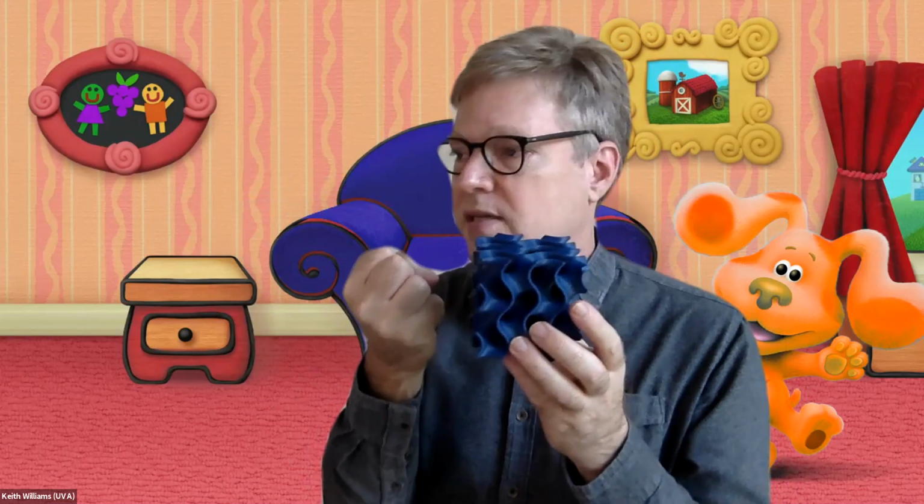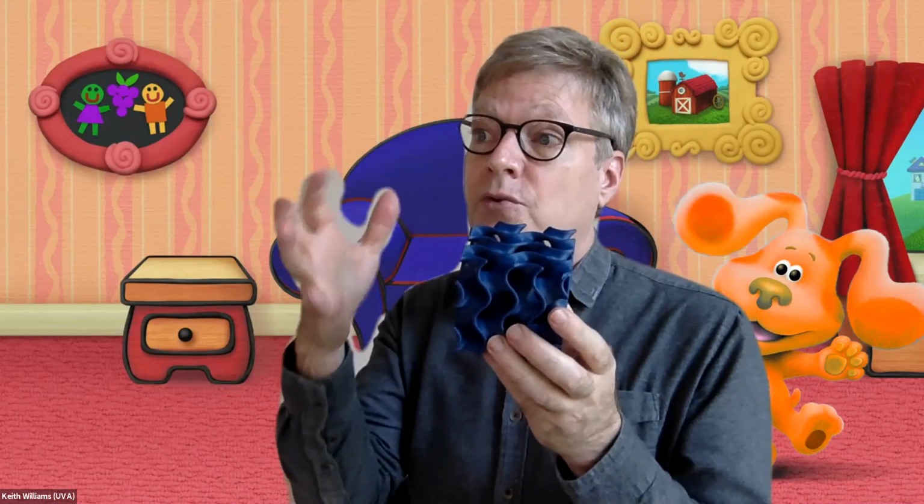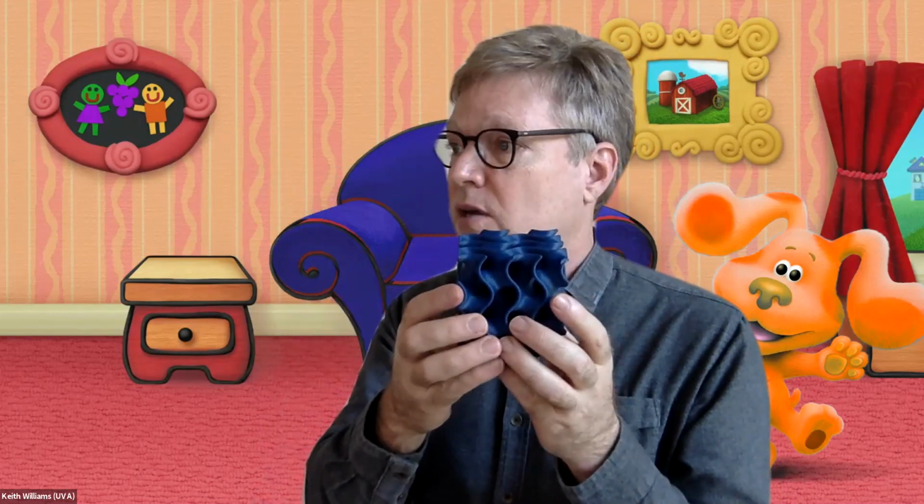Who the hell knows, right? It's going to be some kind of weird combination of the strength of steel or titanium with the rubbery, energy absorbing properties of the rubber, right? So you can make metamaterials that are really, really weird. They combine all kinds of weird properties.